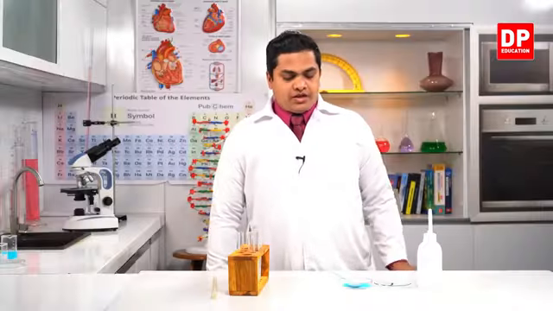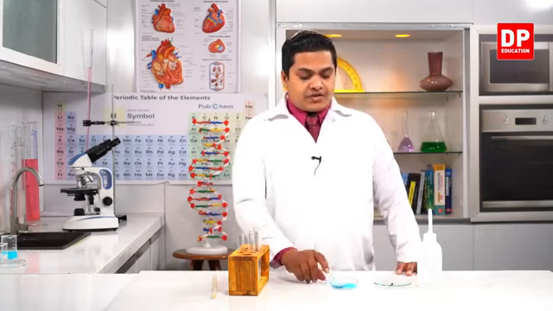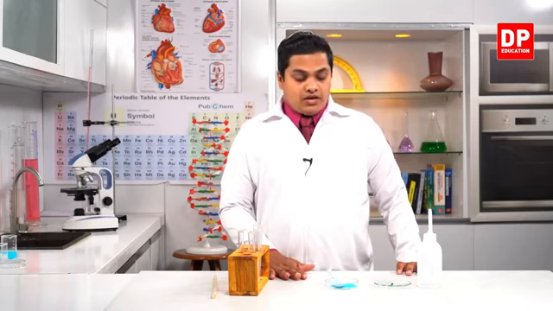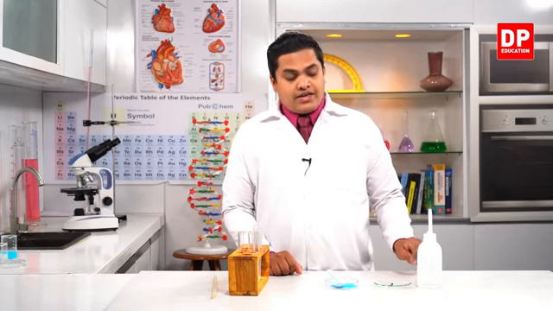Right, my dear children, now let's conduct this activity where we are going to use copper sulfate, right? We're going to make a solution of copper sulfate, and I'm going to add a piece of iron nail in here to see whether there is a chemical change or not.